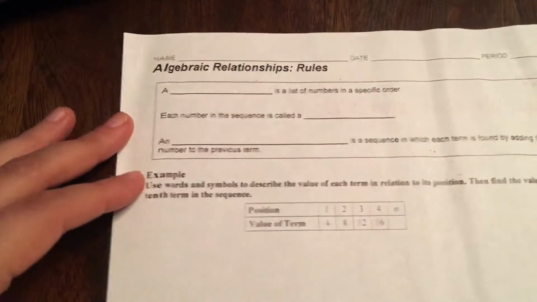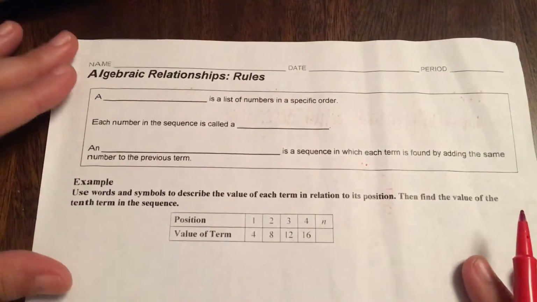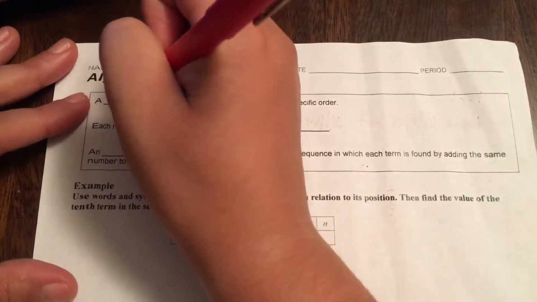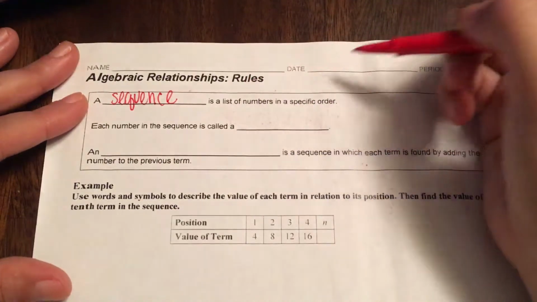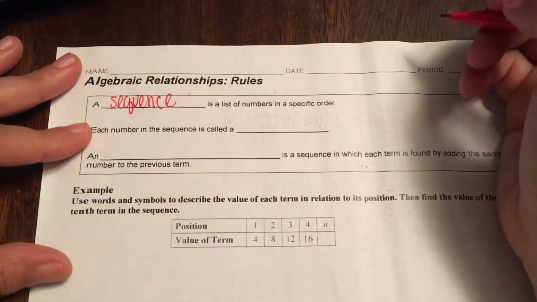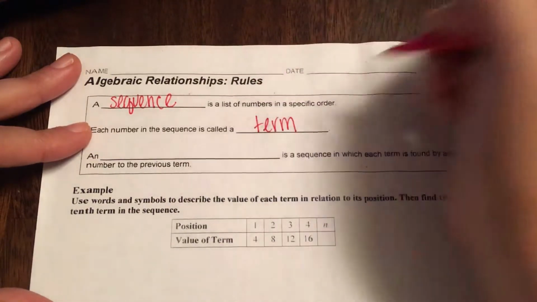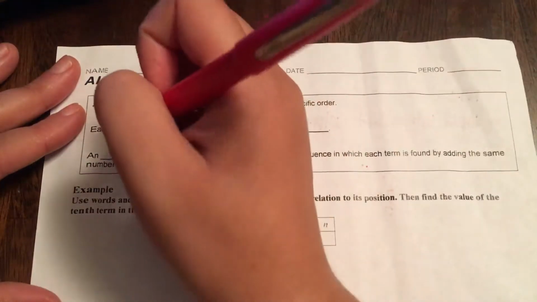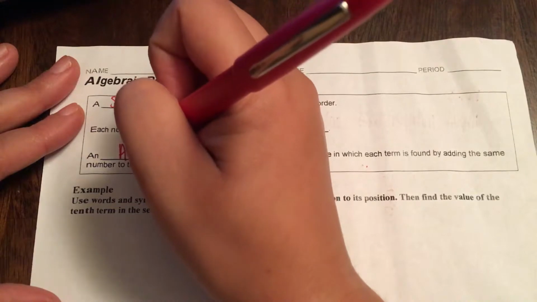Okay? Now, if you flip it over, this is what we were talking about this week. And a sequence is a list of numbers in a specific order. Each number in the sequence is called a term. Okay? And then we have two kinds of sequence. The first one is the arithmetic sequence.